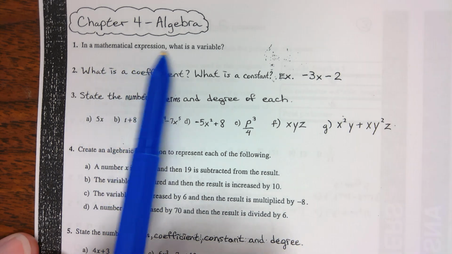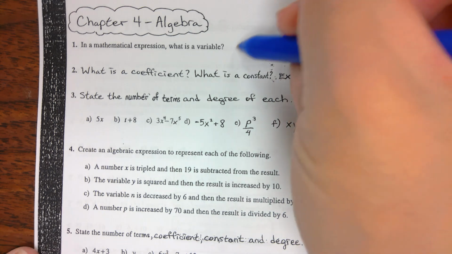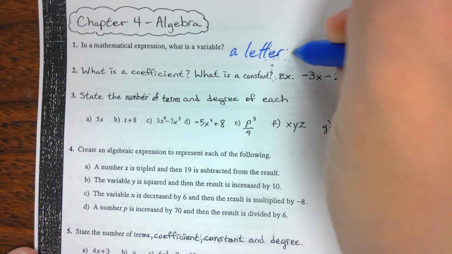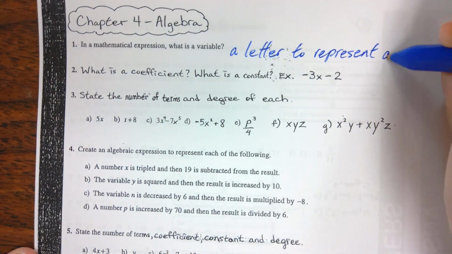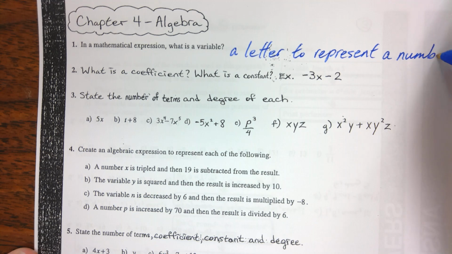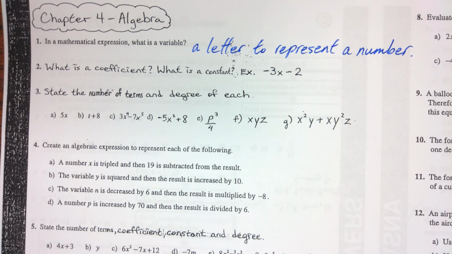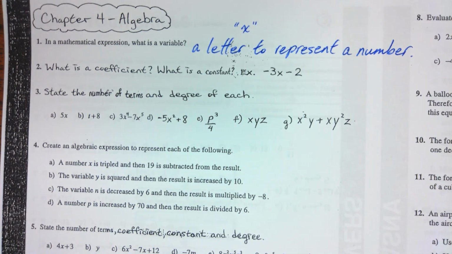In a mathematical expression, what is a variable? So we talked about this before the break. What's a variable? Charles? It's a number represented as a letter. Right. Or the value is unknown. A letter to represent a number. Okay, so a lot of the time, what's the letter that we use? Yeah, X. Most of the time we use X. Okay, solve for X.